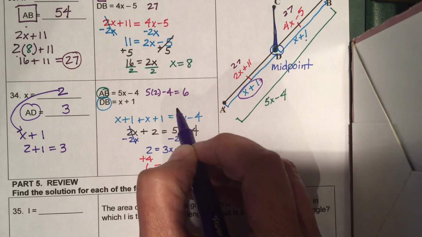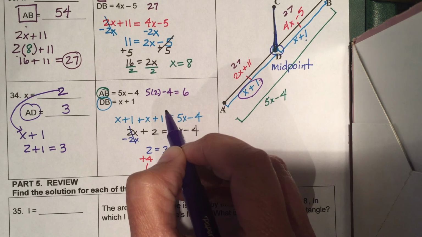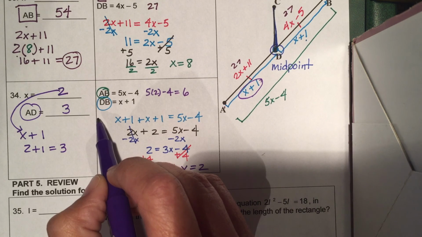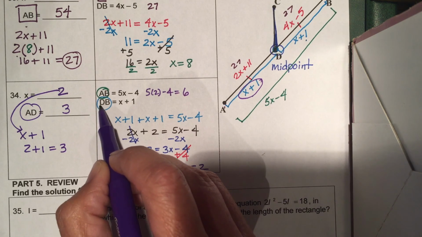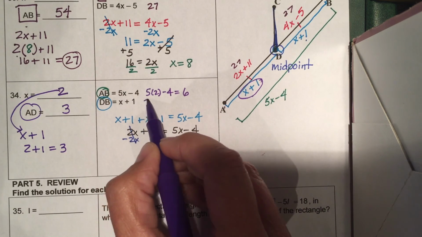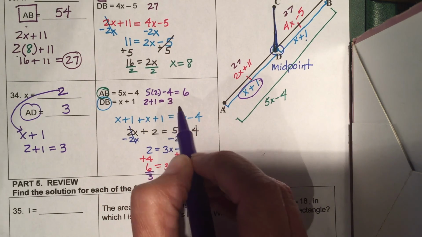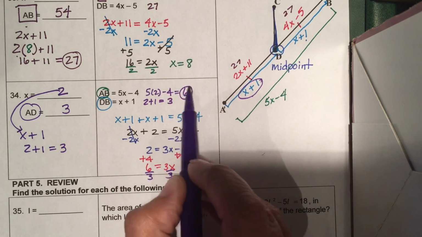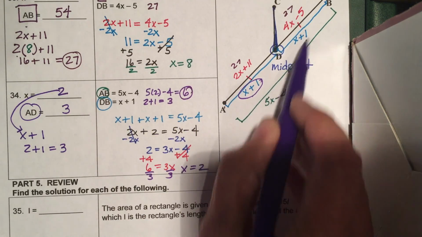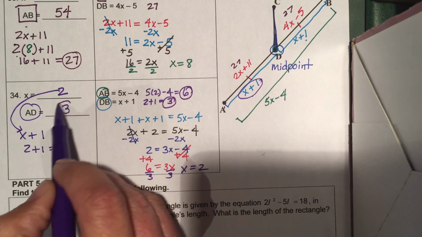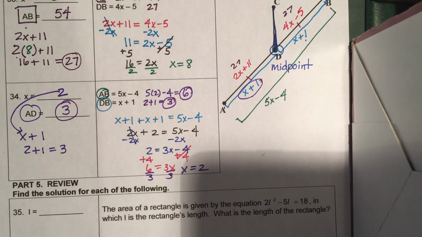That's 6, right? Okay. Then I have DB, which is x plus 1. X is 2. 2 plus 1, which equals 3. Now AB is the distance all the way across, which is 6. And DB is halfway, so that should be 3. And AD is also halfway, which should be 3. So that's how you use the idea of the segment bisector.